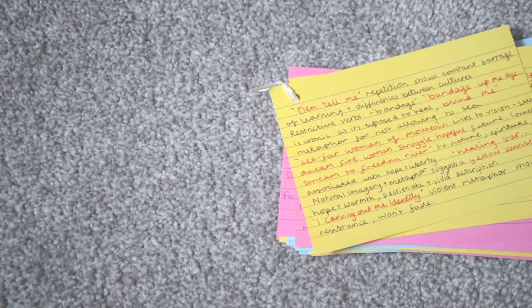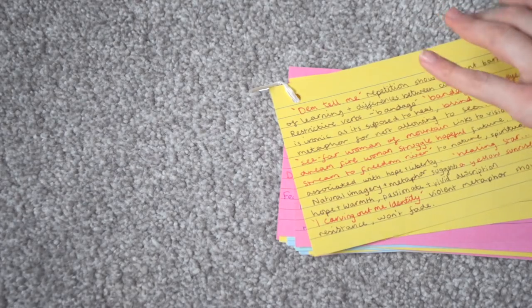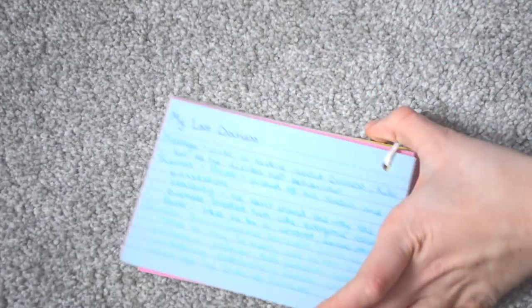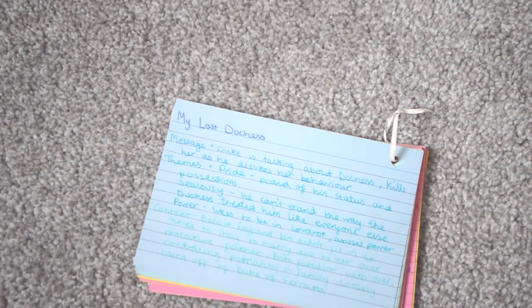And then that's it for my flashcards. That is everything I use, excluding the Inspector Calls cards, as I do not have those. But this is what I use to get my level 9 in English literature.